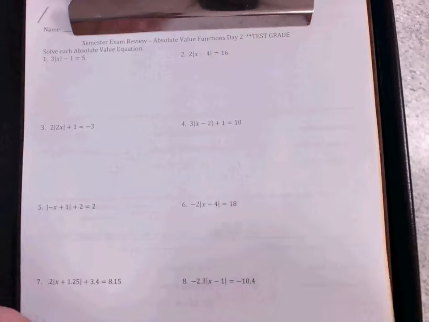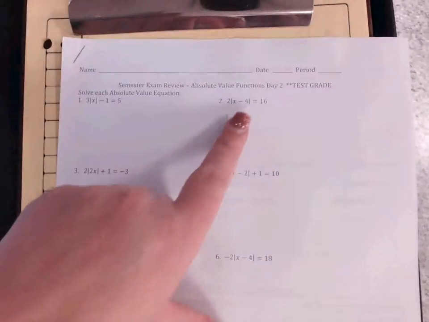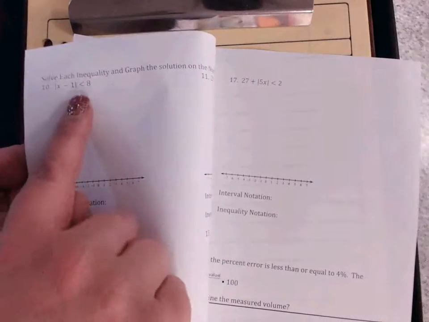Section, the first page is all solving equals equations. Okay, then if you turn the page, look at the next page. Instead of equals signs, they're like less thans, greater thans. That's where you have to shade the number line. Okay, so if you're looking at, let's say, number 4 here.